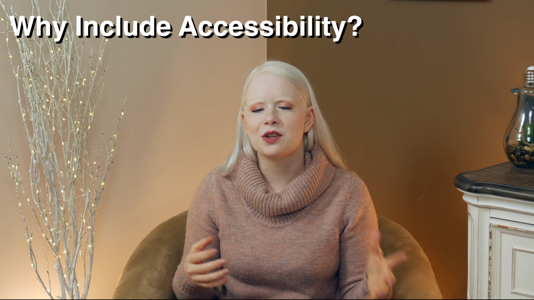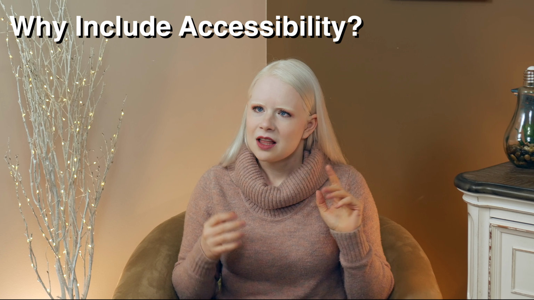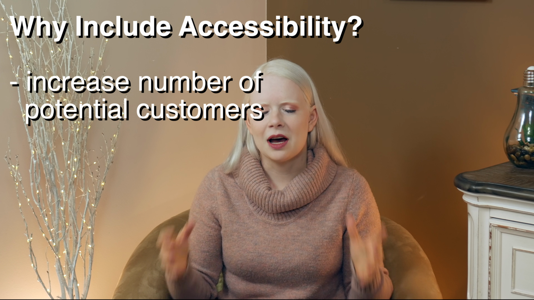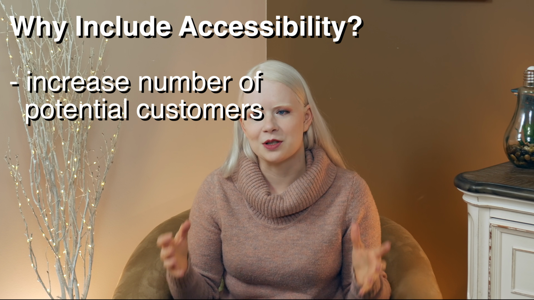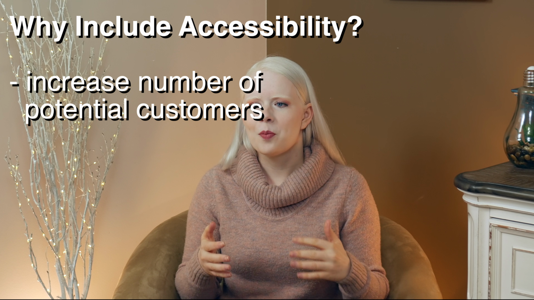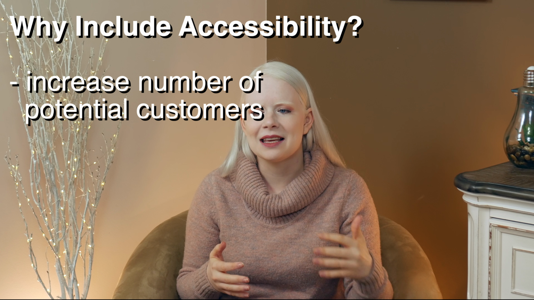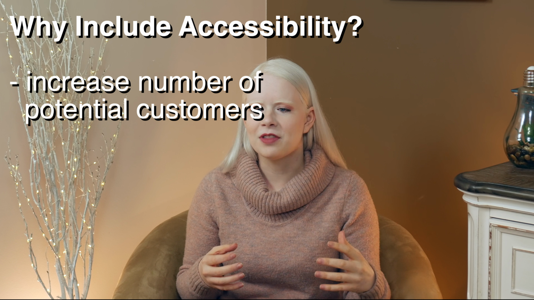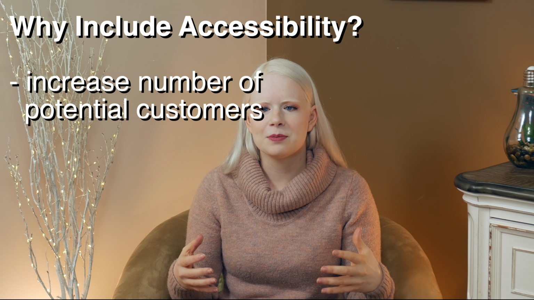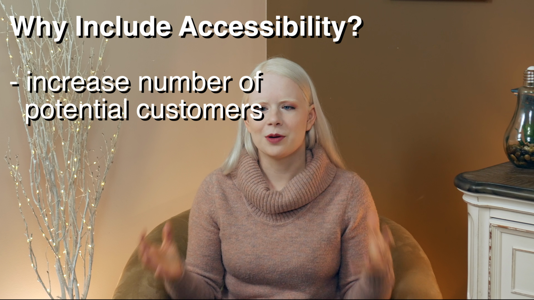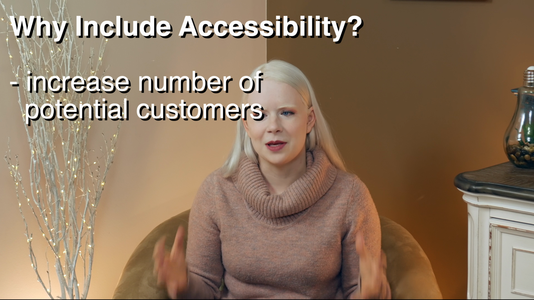First, why would you want to improve your accessibility? The biggest reason is you have a potential to increase your customer base by up to 12%. 1 in 8 people globally has a disability, so may have some difficulty accessing information on your site or store. If you improve that, you are not limiting those people from accessing your goods and services. And if you think about it on global terms, that's a huge number of people.